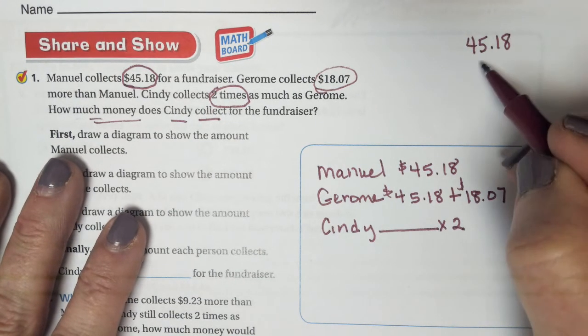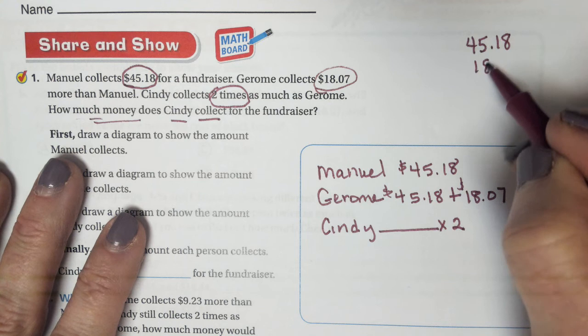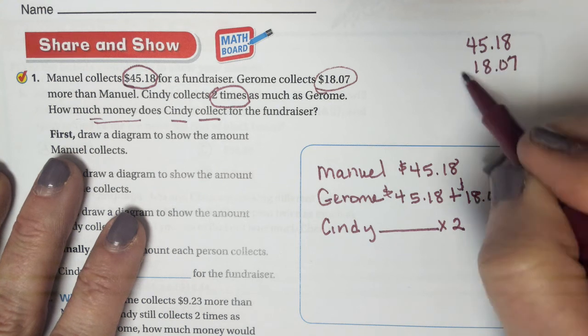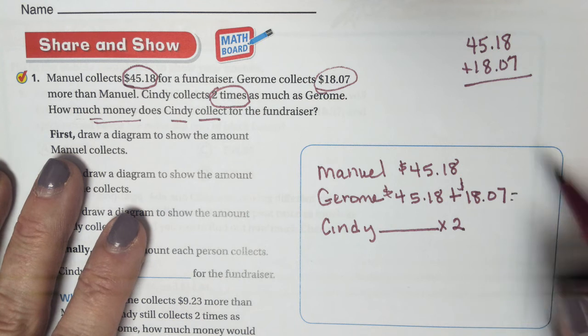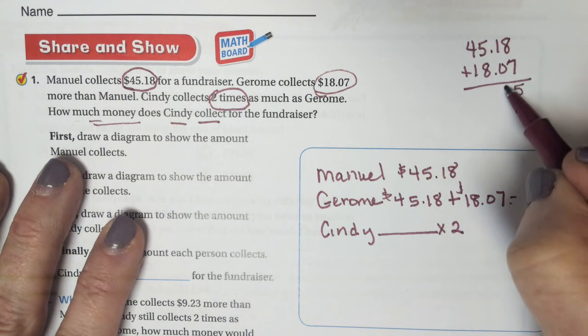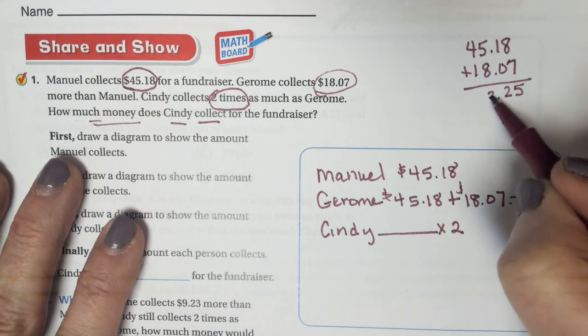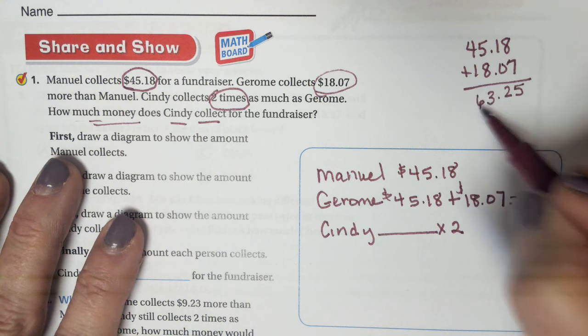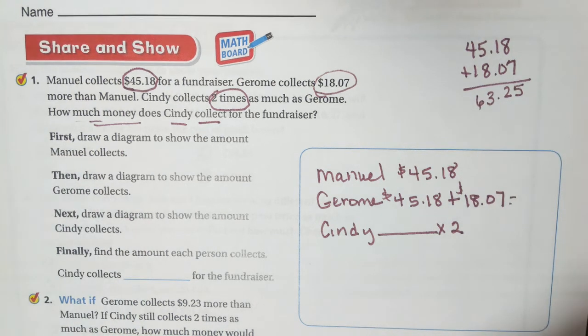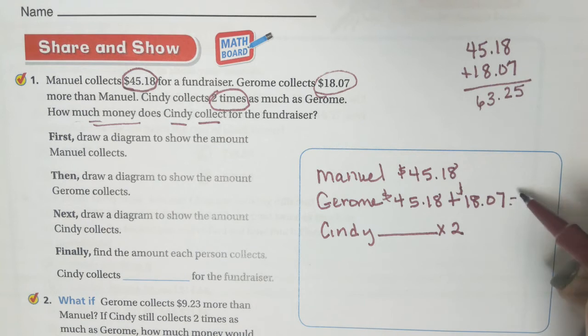You would add $45.18 with $18.07. If you would, go ahead and add those two together. Okay.